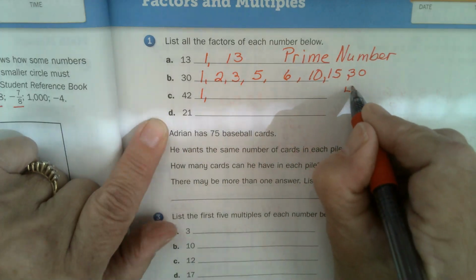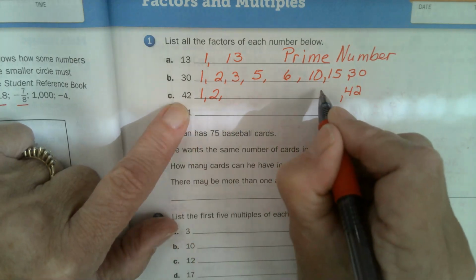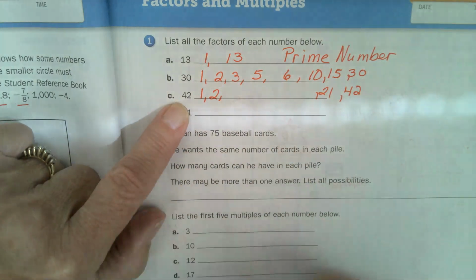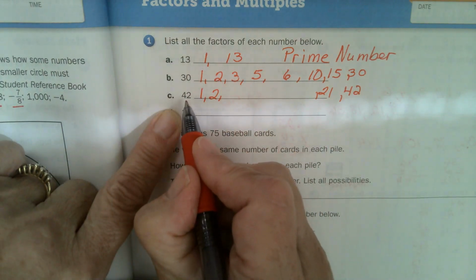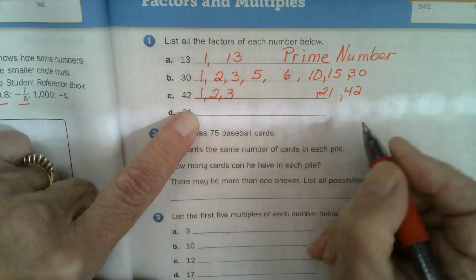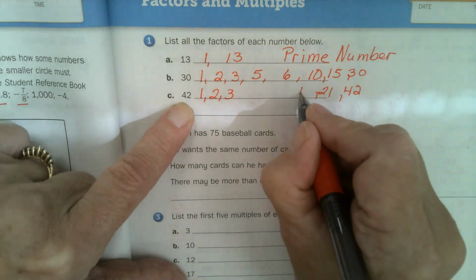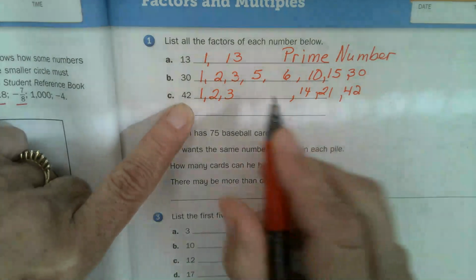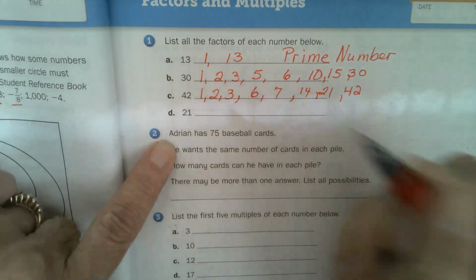1 times 42. It's an even number, so you know 2 will divide it. 2 times 21. Will 3 divide it? There's a secret little test to see if 3 will divide a number. 4 plus 2 is 6. Will 3 divide 6? Then 3 divides this one. 3 times what will give you 42? 14. 3 times 14 is 42. 4 won't go into it. 5 won't go into it, but 6 times 7 is 42.